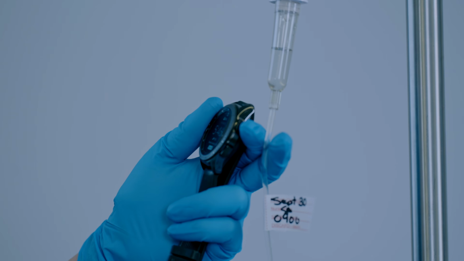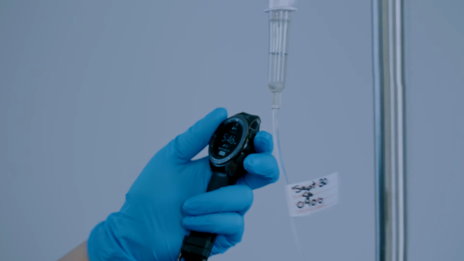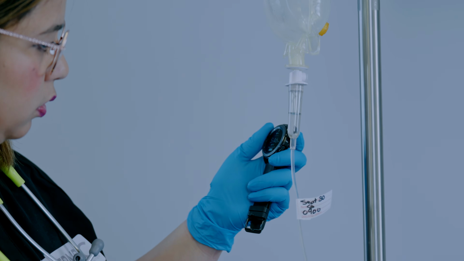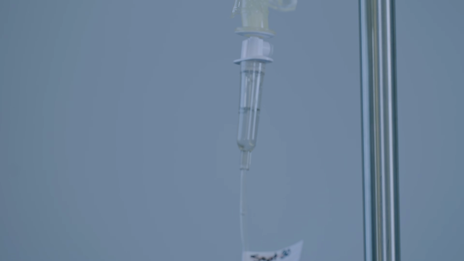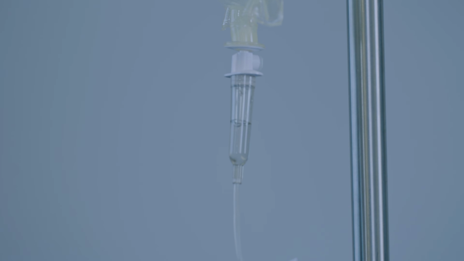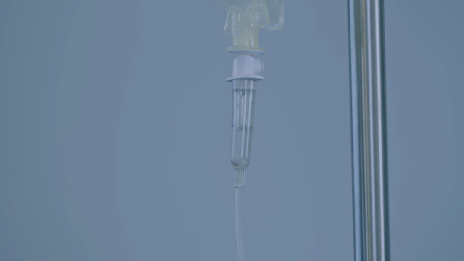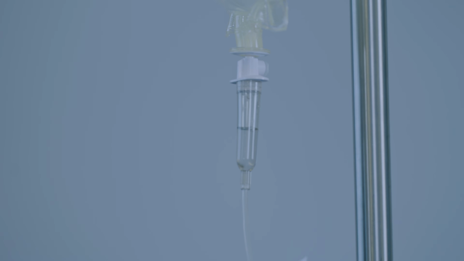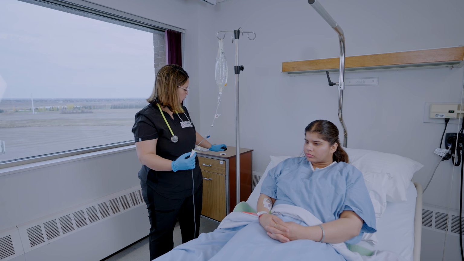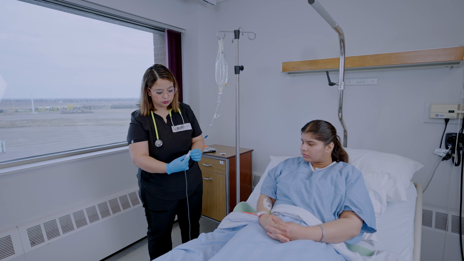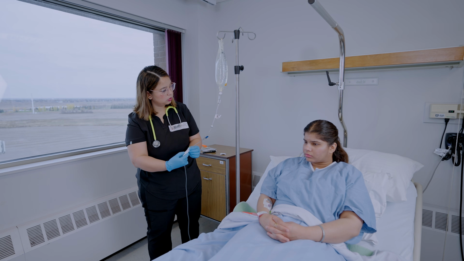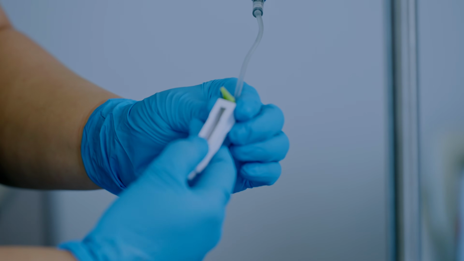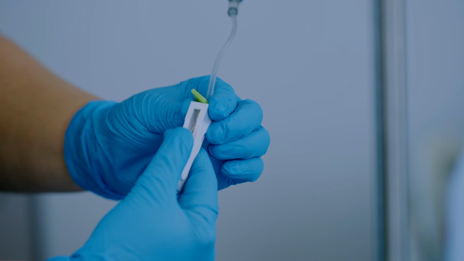How can you do that? You can do that just by counting those drops which are falling in the drip chamber. For example, 1, 2, 3, 4, and you can see it's going a little fast or a little slow. So what you need to do is adjust your roller clamp. If it's too fast, you can tighten it up. If it's slow, you can open it up, and then make sure that you're getting exactly 21 drops per minute.